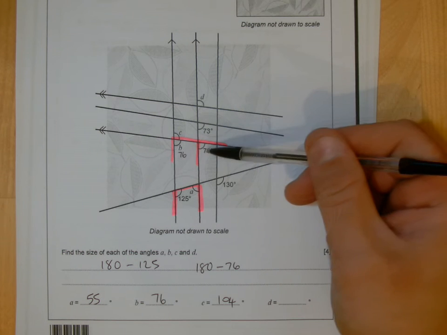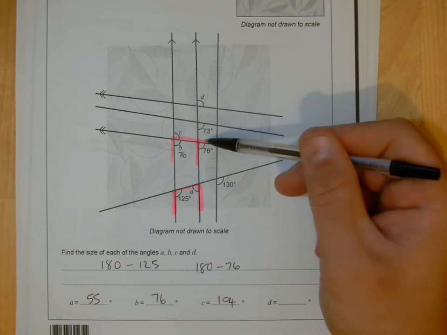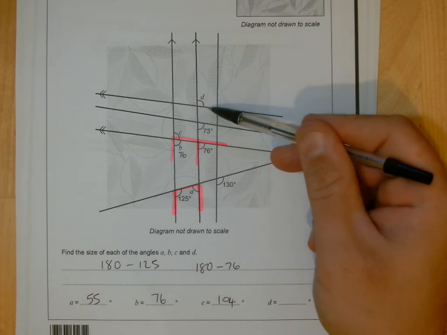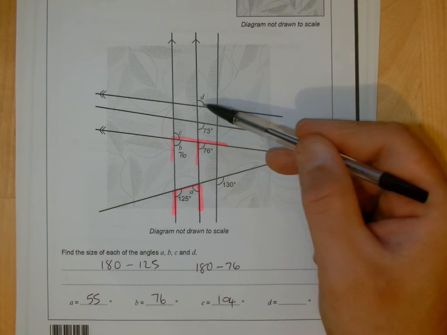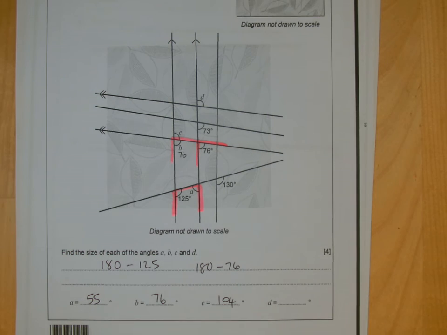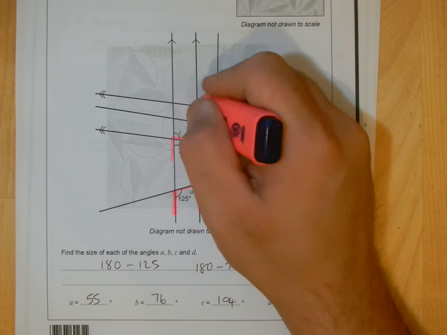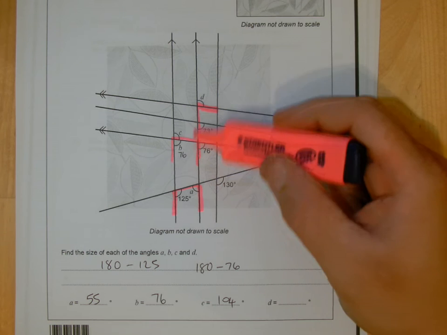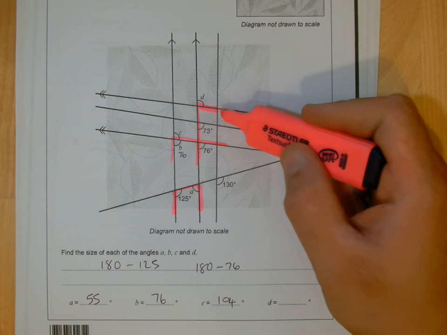But if we go beneath this angle here, 76, we can use this, because these two lines are parallel. That line is parallel to that line, given the arrows there. So we can relate this to up there. And I hope you can see we've got another F angle. This time the F is a little bit more obvious. There's a proper F there, and the two sides here are parallel.